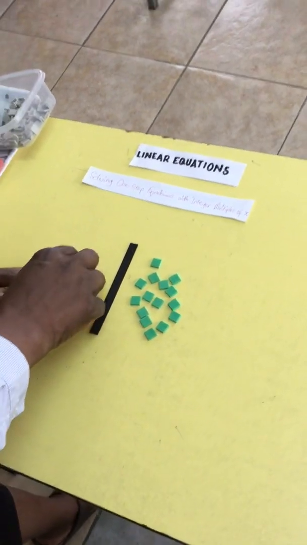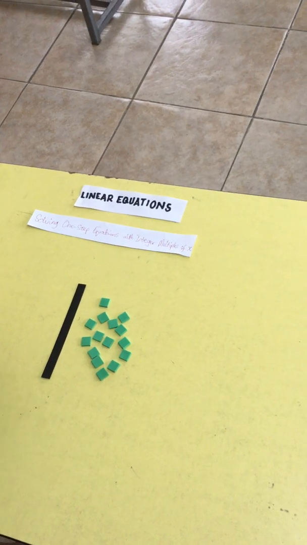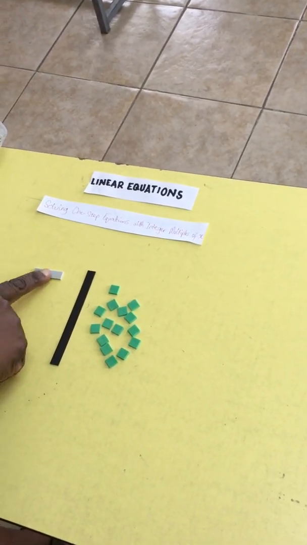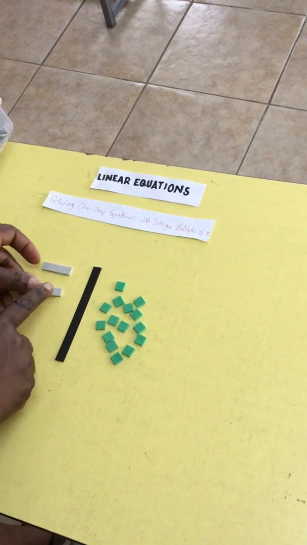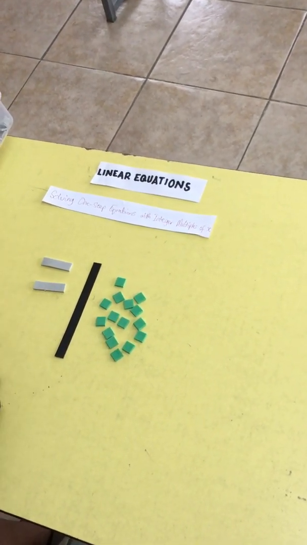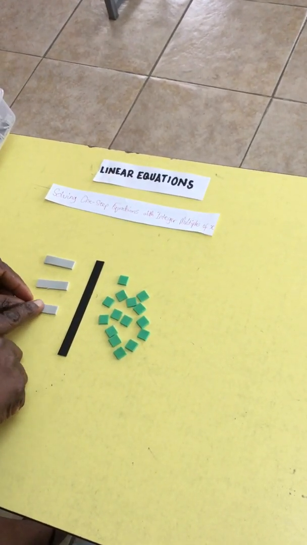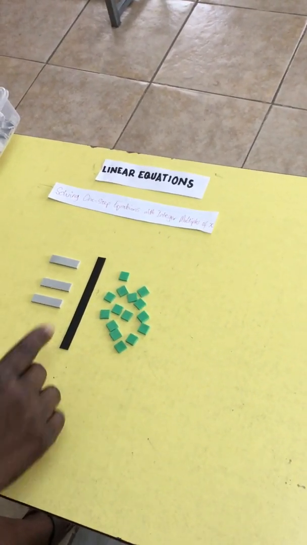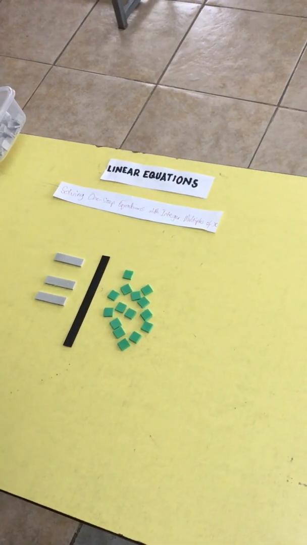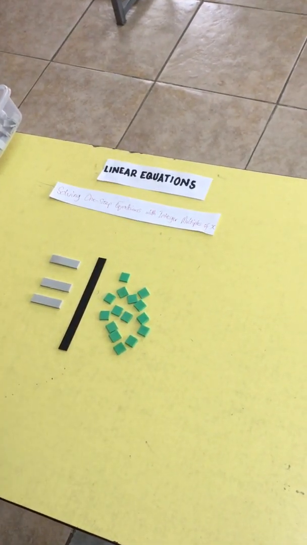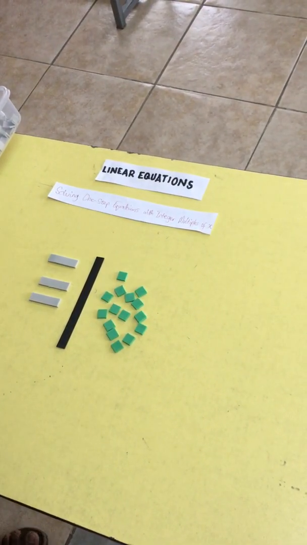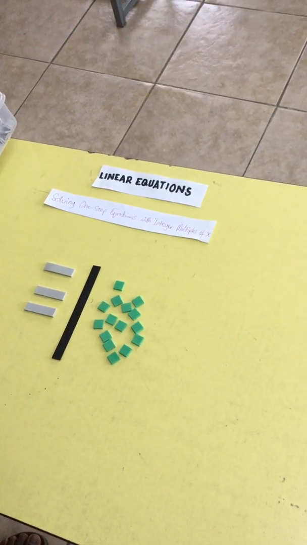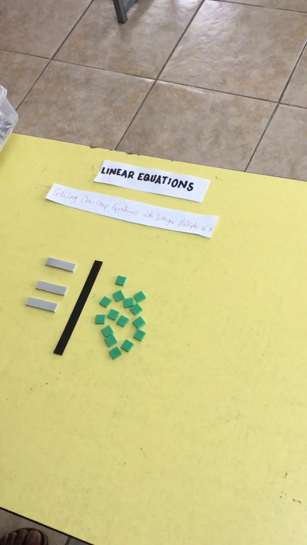Yeah, so instead of these ones, let's have the gray ones to show that it's negative. So this negative x, another negative x, another negative x. I'll give you a little time to write down what we have here. Okay, now I'll write it down and you compare with what you have written down.